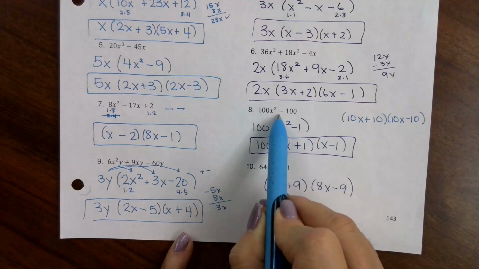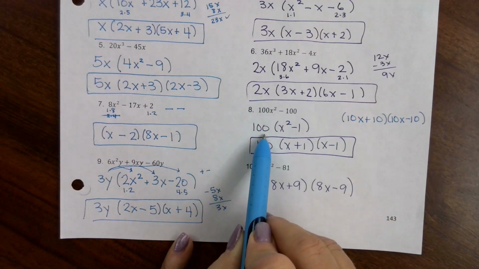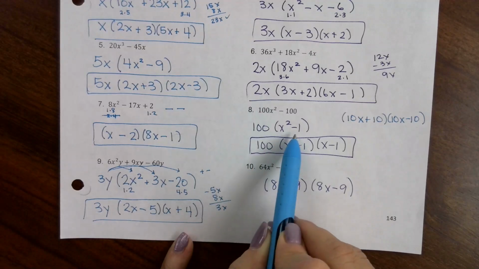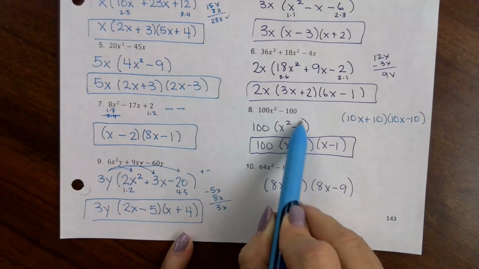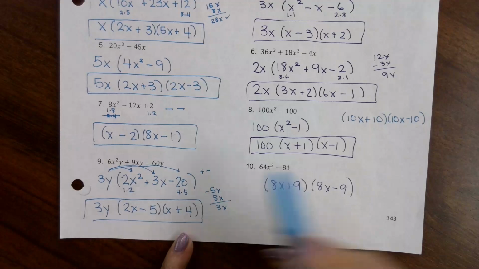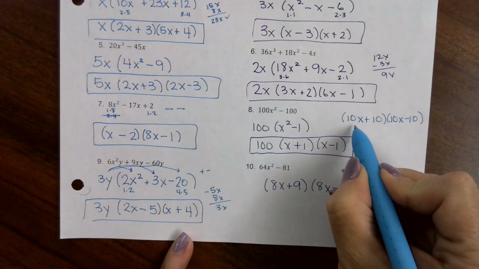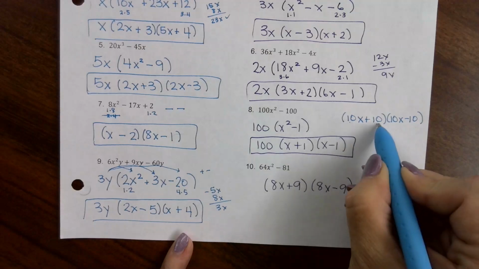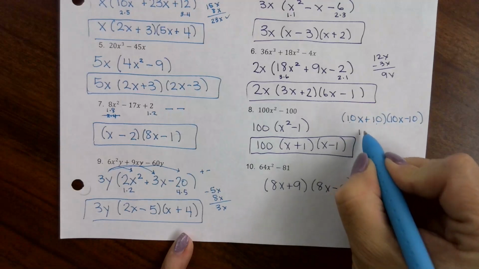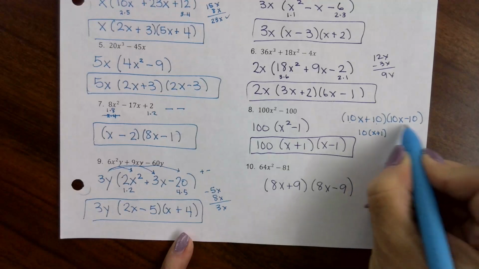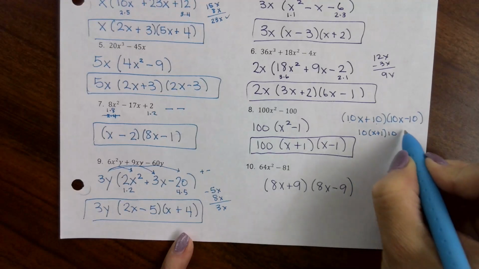out first. Well, that's what I did. I pulled out the 100. I pulled out this GCF, and then I see that this is a difference of squares. Remember, this is the most commonly missed difference of squares because people forget that 1 is a difference of squares. But here's what happens. Remember, when we're factoring, we need to have our terms on the inside as low as possible.